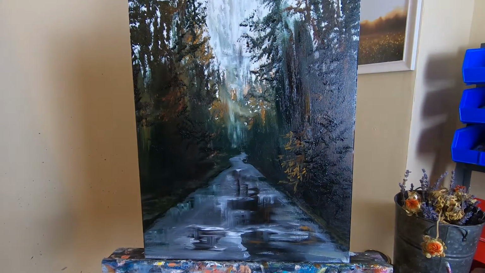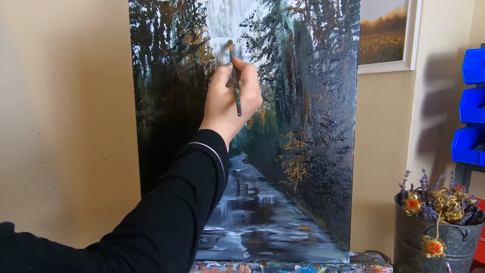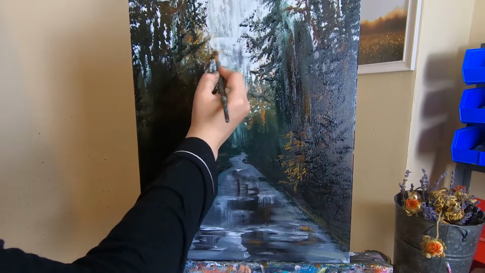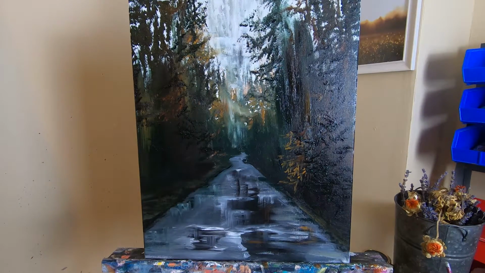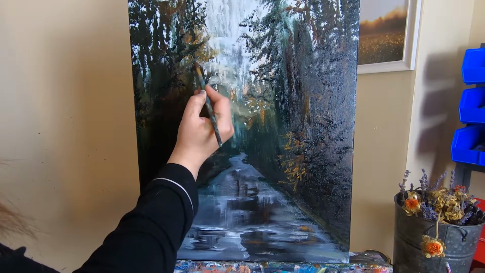Let this dry, and I'm coming back to it with some straight white paint on my brush, and I'm just going to go ahead and start putting in some more foggy areas back there, and I'm also going to be adding in some more distant trees.